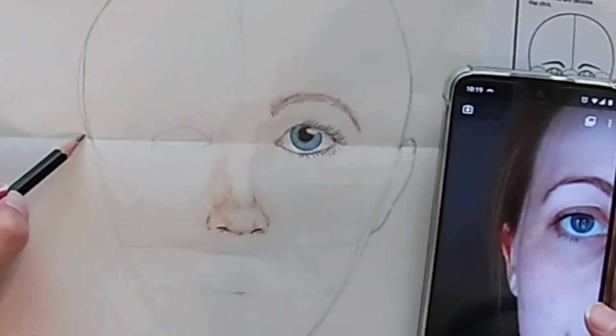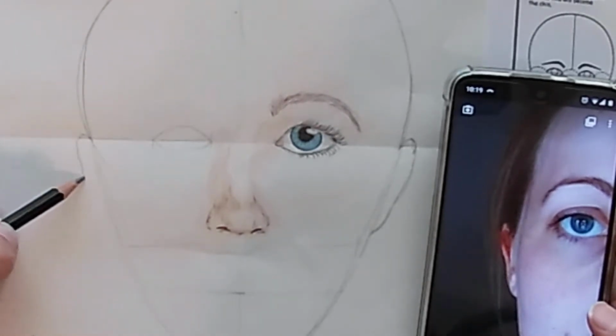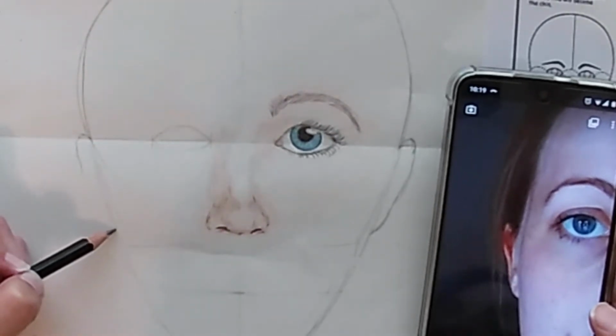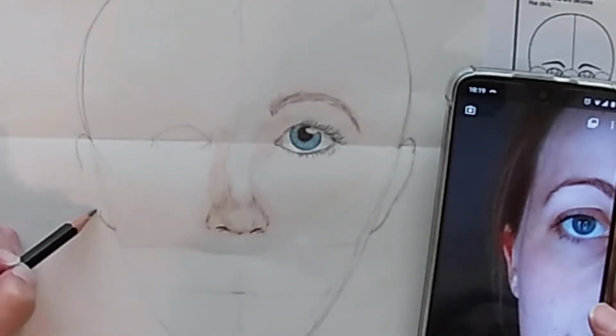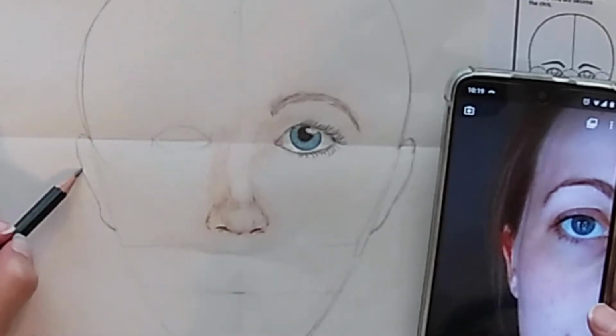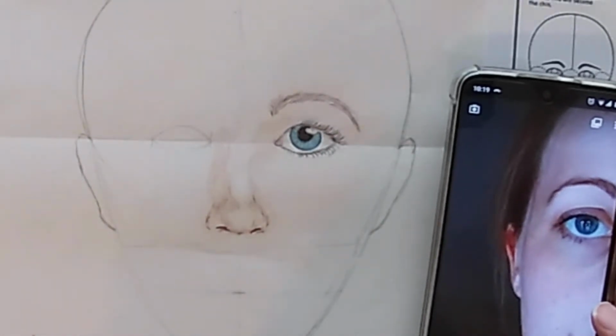I'm going to go ahead and draw this ear over here as well. And if you don't get your ears to look exactly the same, that's probably more accurate than if you draw them identically or like a mirror. All right, there we go.